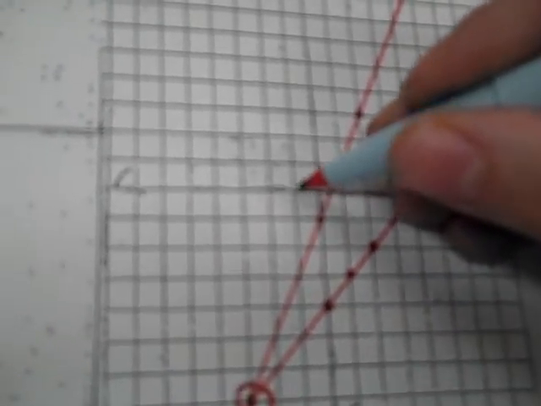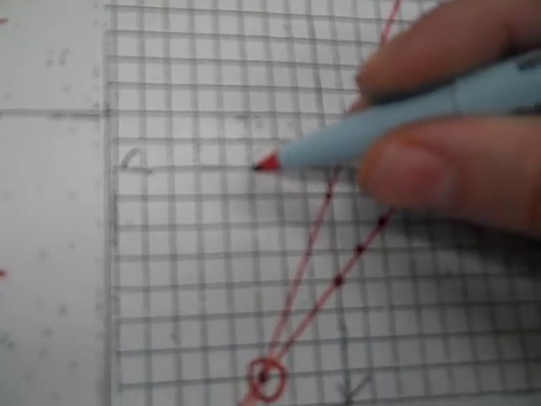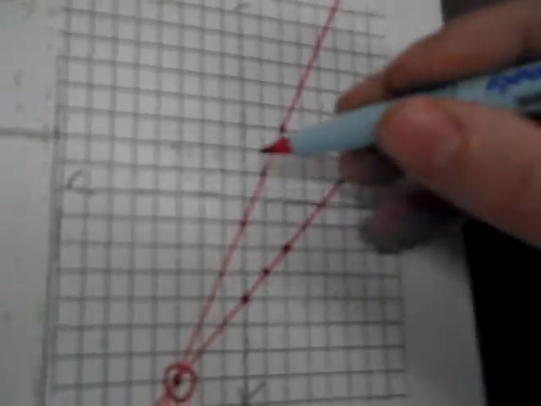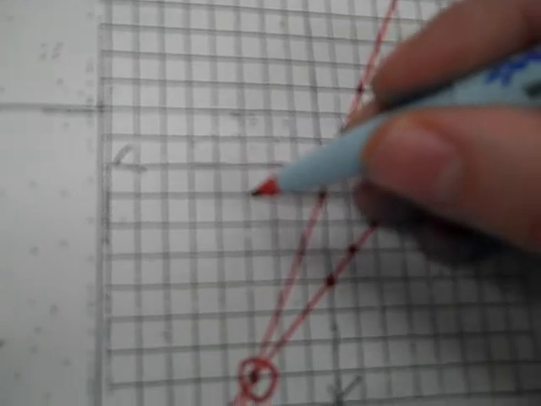Okay, so I go left 1, 2, 3. So -3 is the x value at the coordinate that intersects. And then y, you're down 1, 2, 3, 4, 5, 6, 7. So -7 is your y.